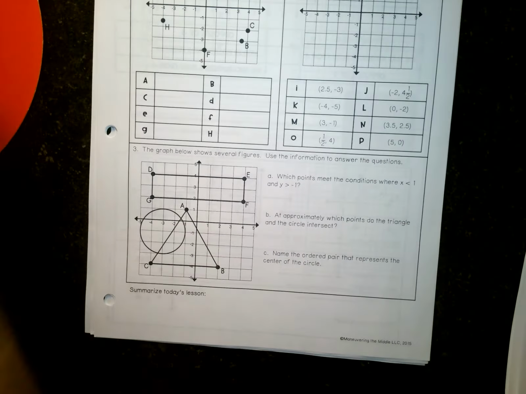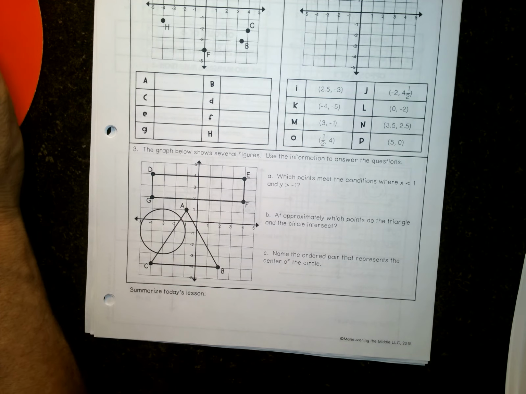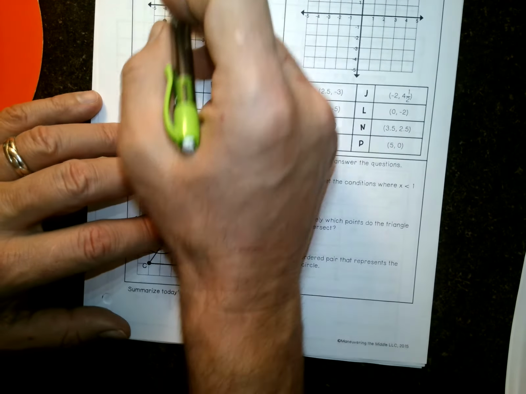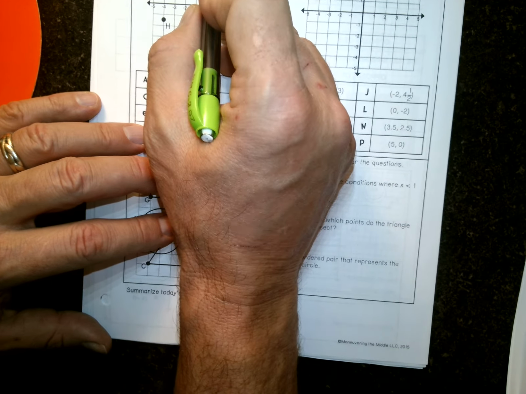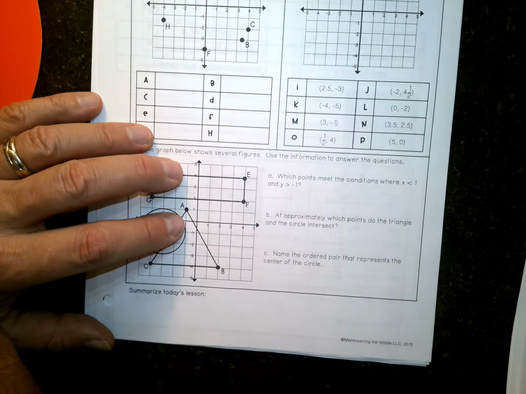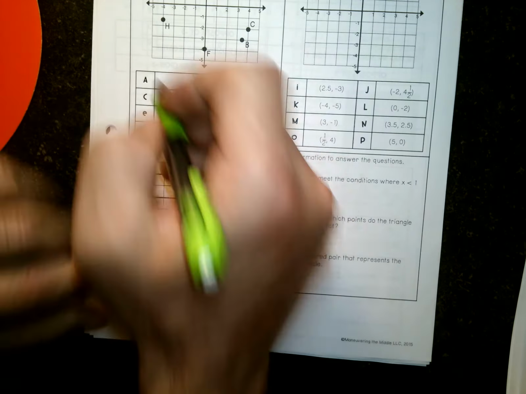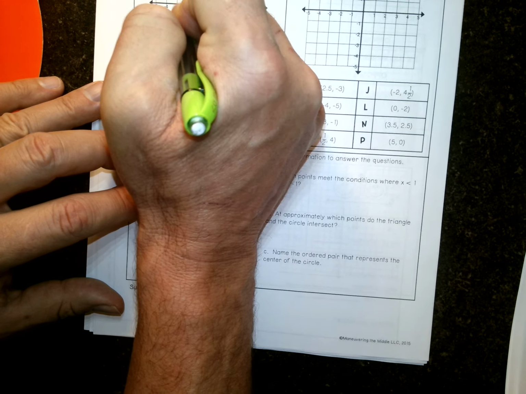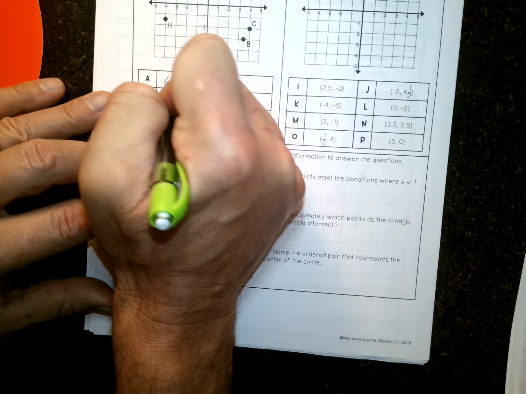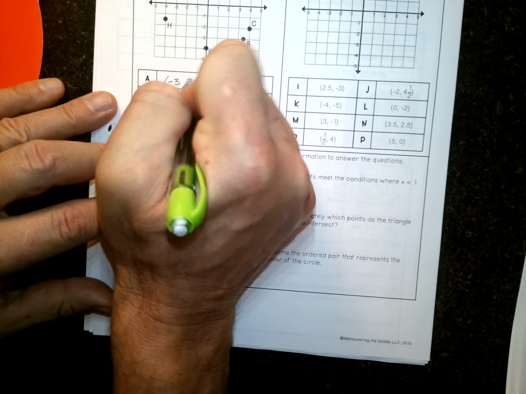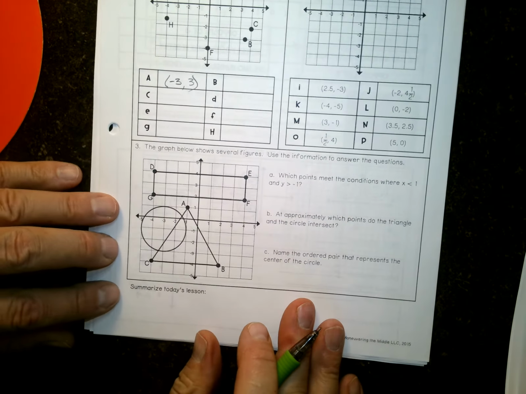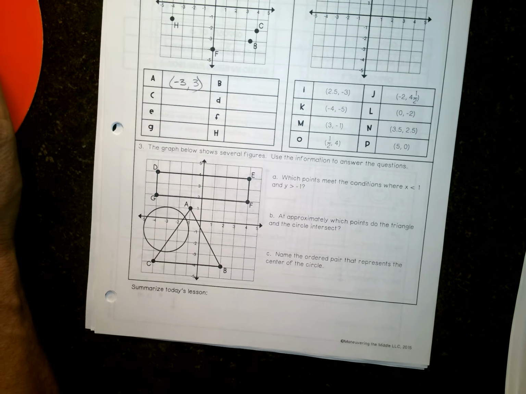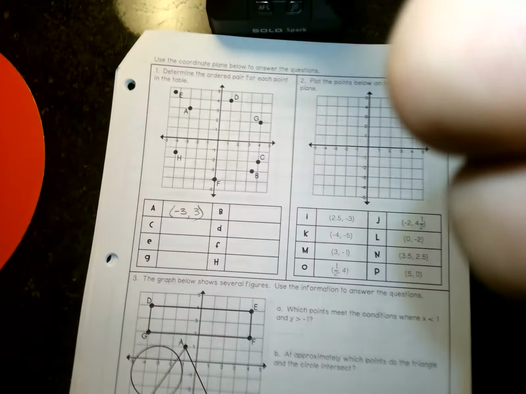Let me go ahead and flip it over, and let's do a little bit of graphing here. And let's see what they want here. Okay, so determine the ordered pair for each point. All right, no problem. So, letter A. Letter A is -3 and 3. And again, don't forget to write those in parentheses. Okay, now let me make sure we're all right up there. All right, so let me bring that down just a little bit for you.